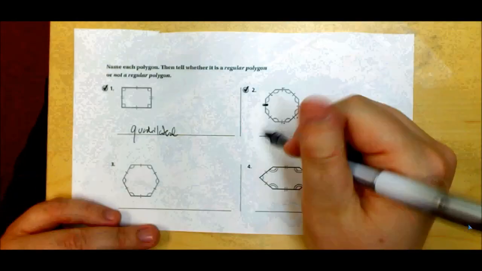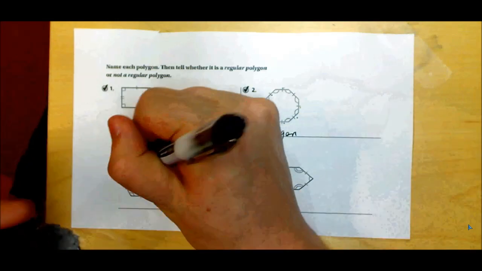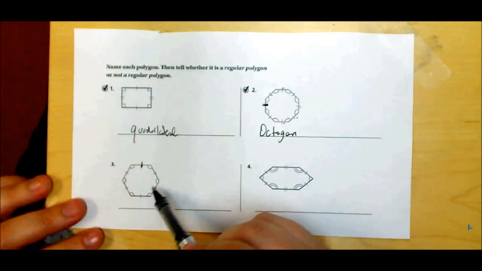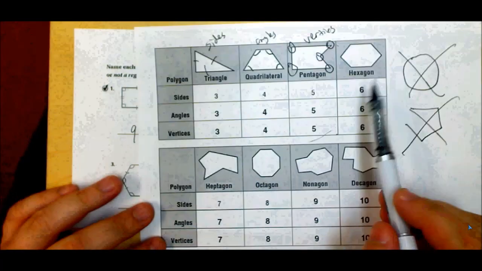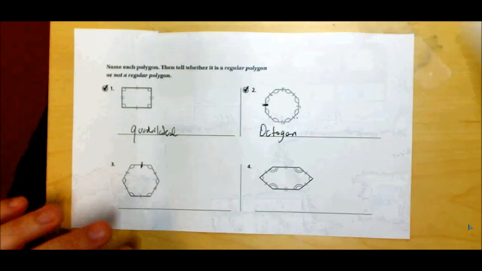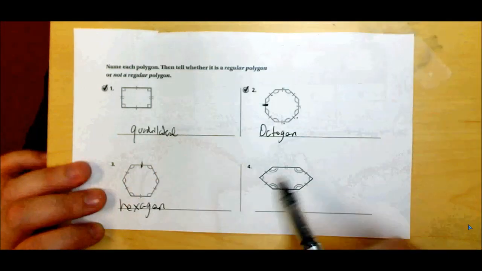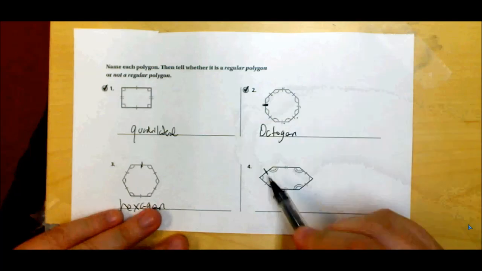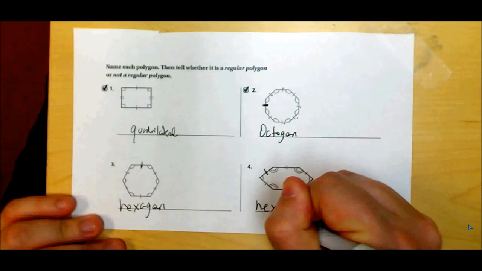So that is an octagon. Now this one, I'm going to start here. 1, 2, 3, 4, 5, 6. This has 6 sides. That is known as a hexagon. So hexagon goes here. Now this one has 1, 2, 3, 4, 5, 6 sides also. So this is also a hexagon.